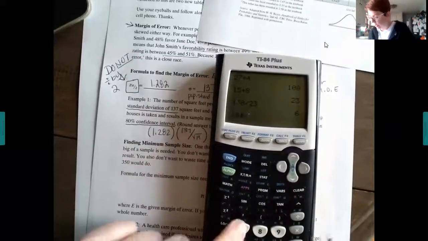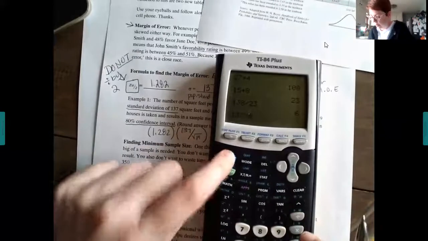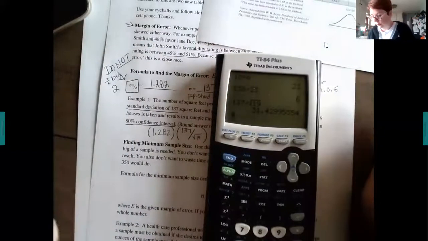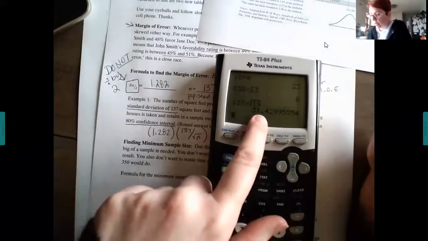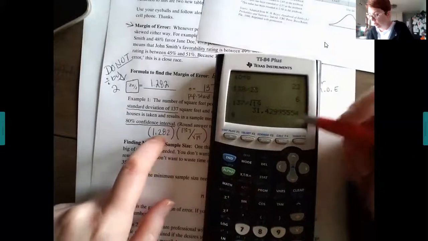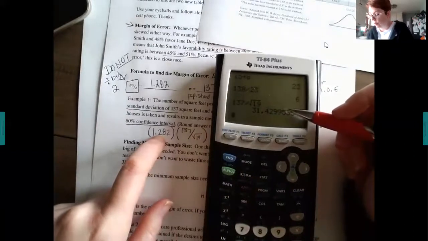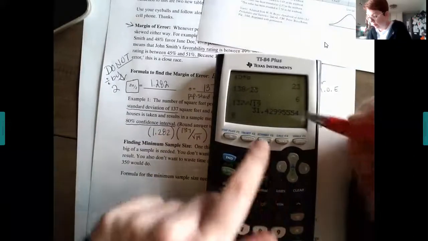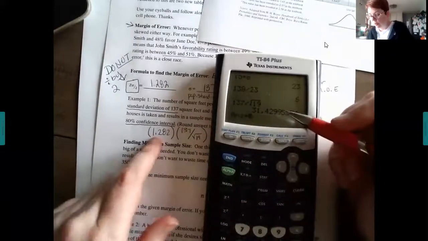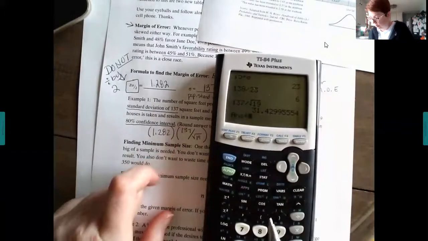So we do 137 divided by the square root of 19. Hit enter. So we're going to take this number and times it by this. So in your calculator, after you get that value, hit times, then we can put in 1.282.